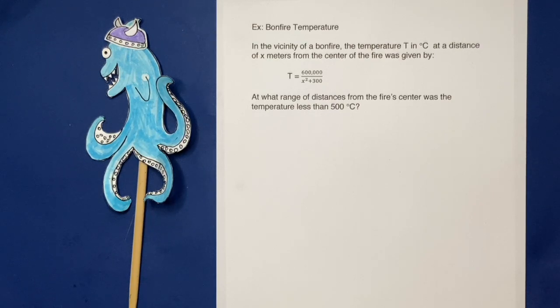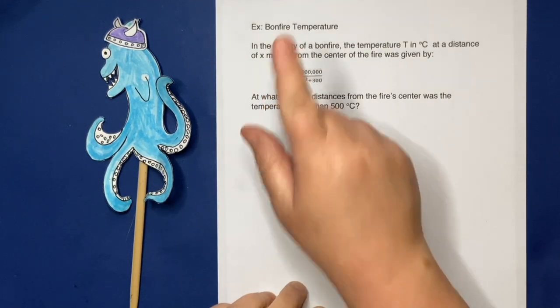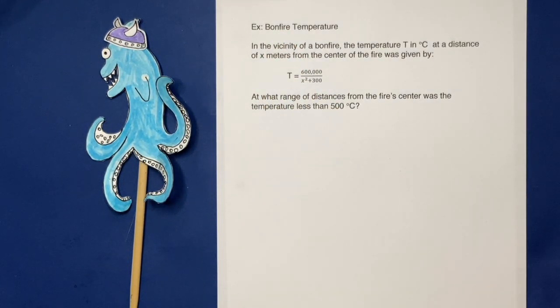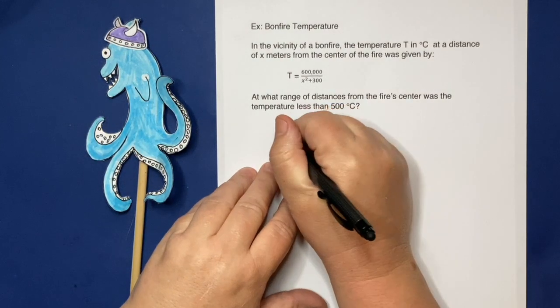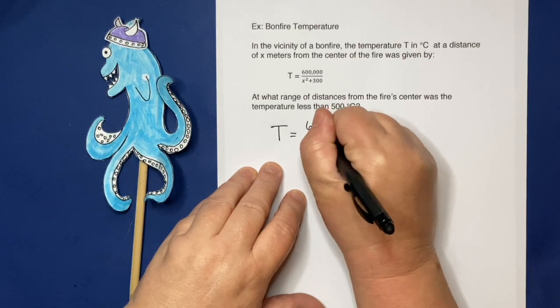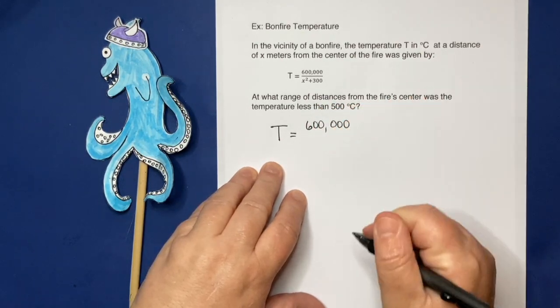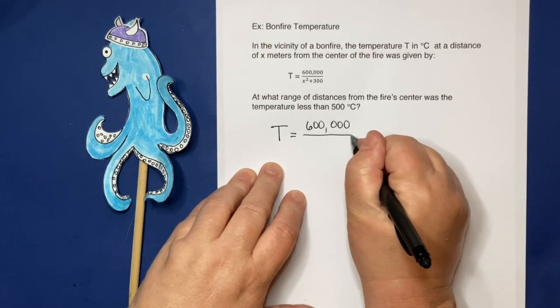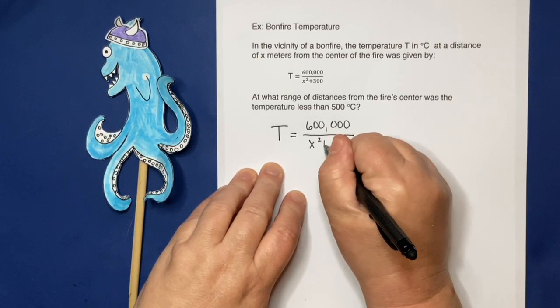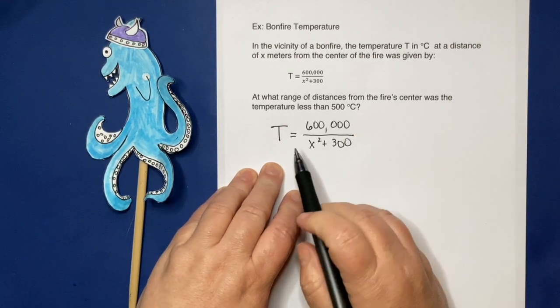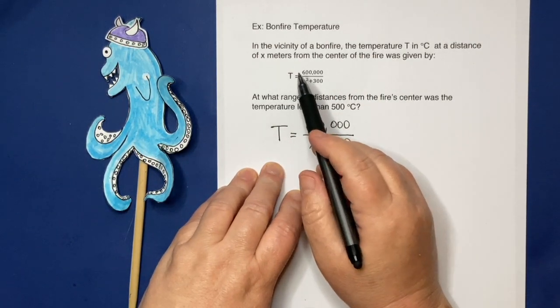And the problem says in the vicinity, so close to a bonfire, the temperature T in degrees Celsius, so this is already metric, at a distance of X meters, so we're really in metric land, from the center of the fire was given by this expression, which I know already looks really scary. So, capital T, the temperature is 600,000, which is really a large number, very high temperature. But down here, we've got x squared plus 300.